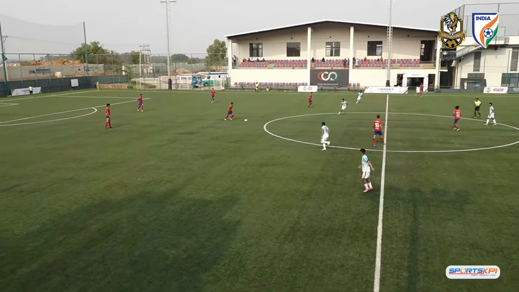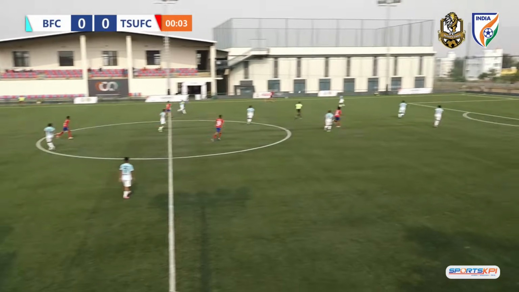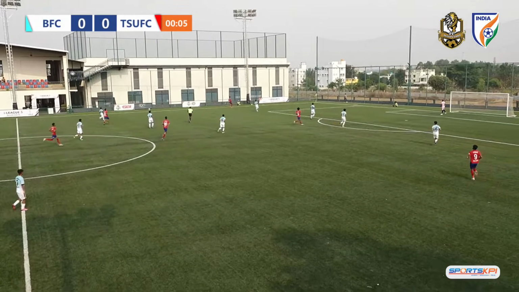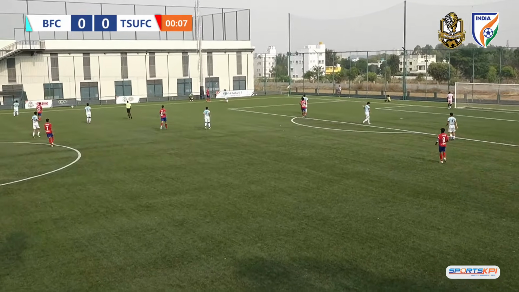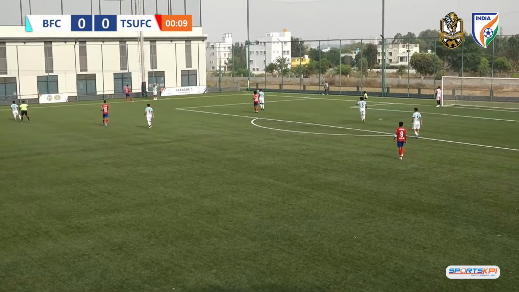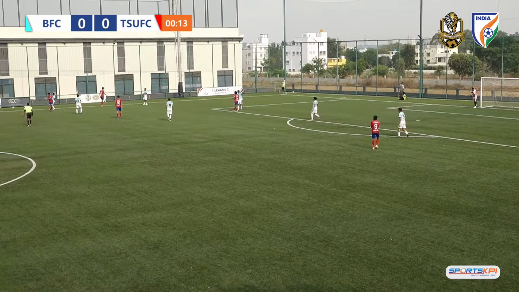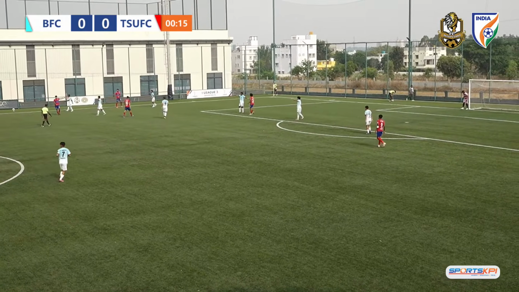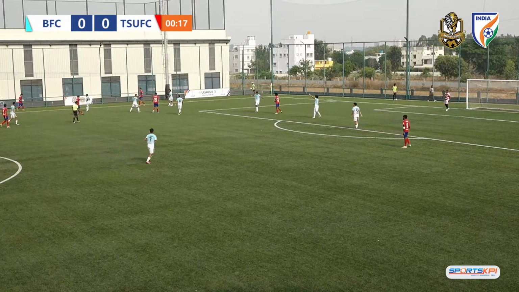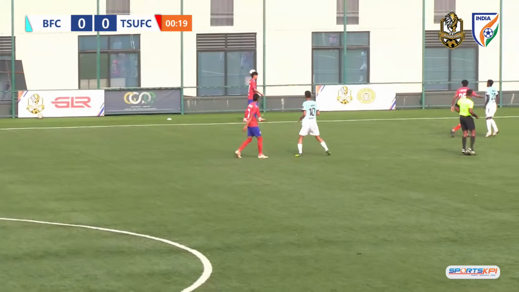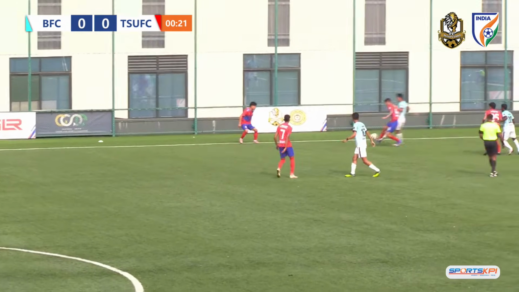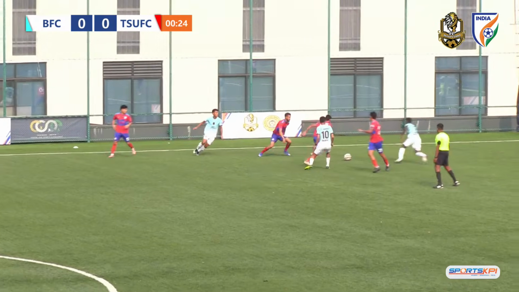Here we go with the match. Techtro Swades United will be attacking from the left to the right of your screen in red jerseys, while Baghpat FC will be attacking in the reverse direction. FC Banaras Baghpat, quite a strong side. As I was discussing a few moments earlier, they have made a considerable amount of progress.